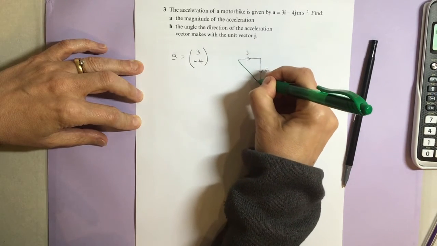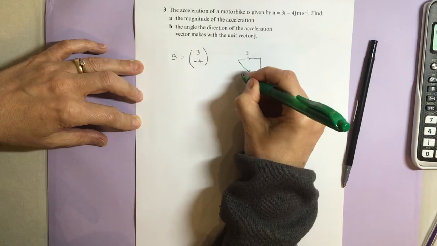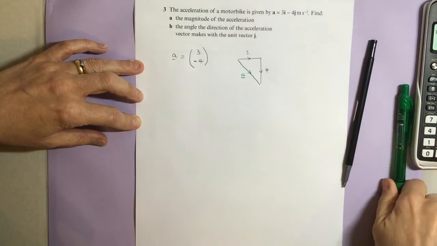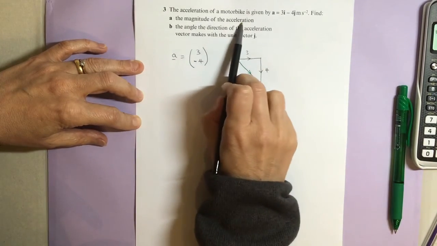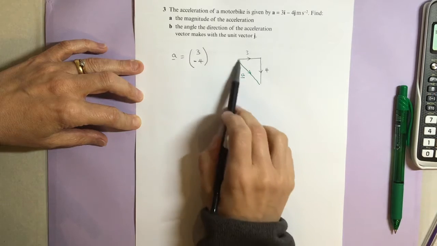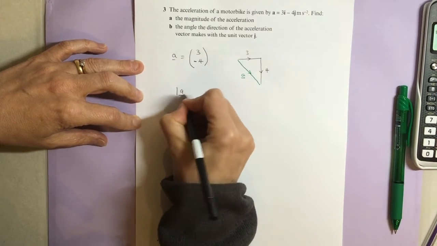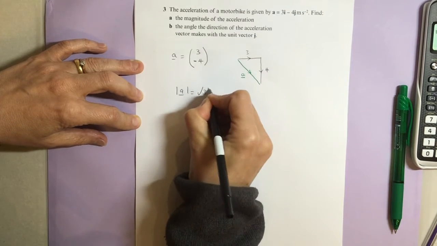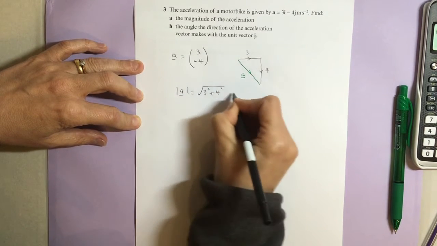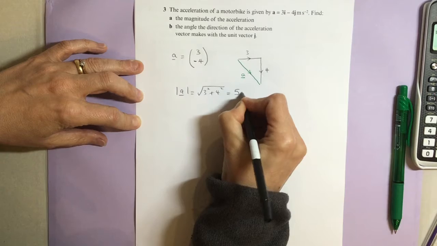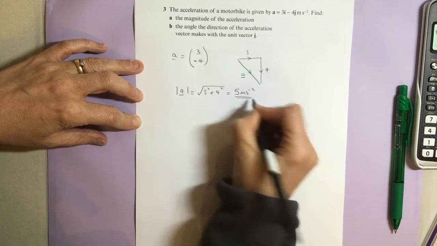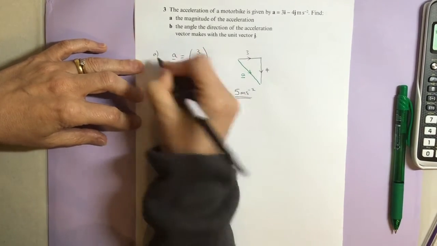And then this is my resulting acceleration vector. Magnitude of the acceleration, so the length of this, the size of this. So the magnitude of the acceleration, bit of Pythagoras again, nice 3, 4, 5 triangle. So that's going to be 5 meters per second squared for acceleration.